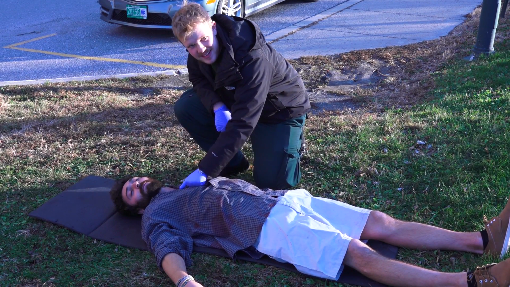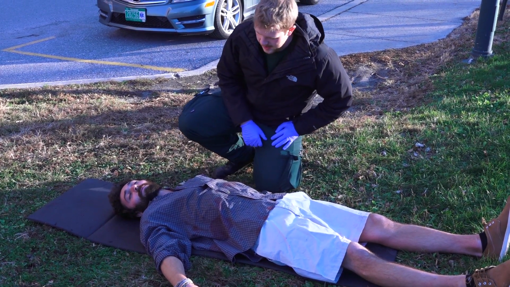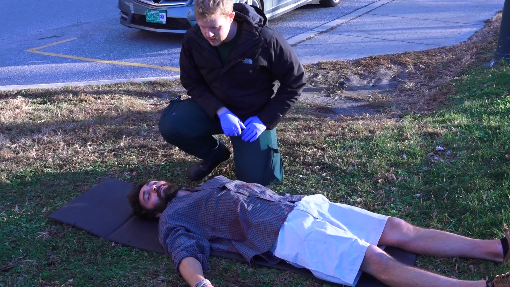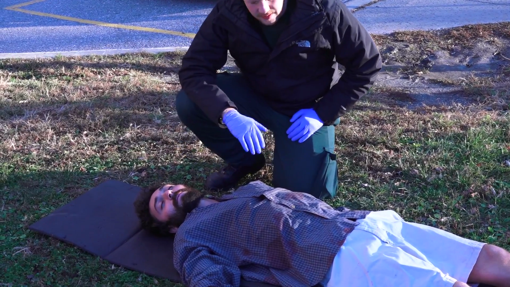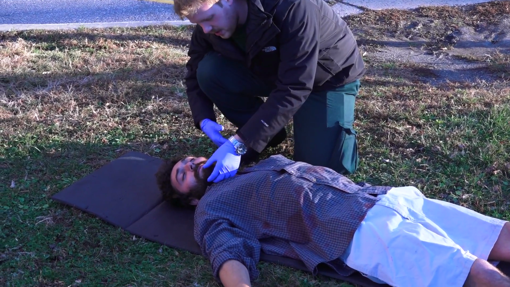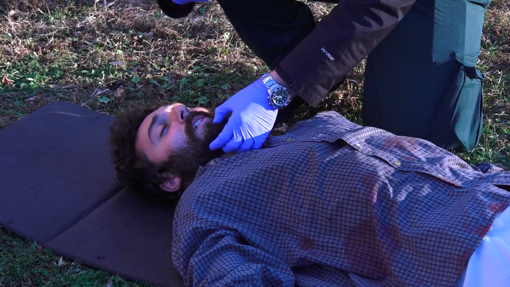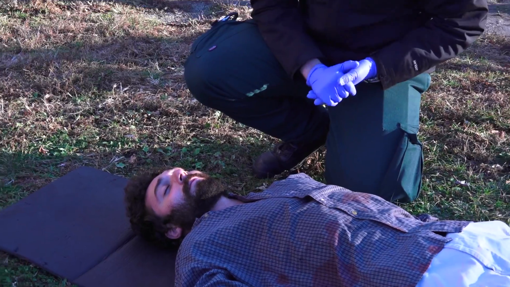Does he respond to that? All right. So my patient is responsive to painful stimuli. I want to start by assessing his airway, his breathing, his circulation. So, do I see chest rise? You do. All right. I want to make sure that his airway is open and clear, so I can open his mouth, make sure there's no teeth, any blood in his airway, anything like that might obstruct his airway.